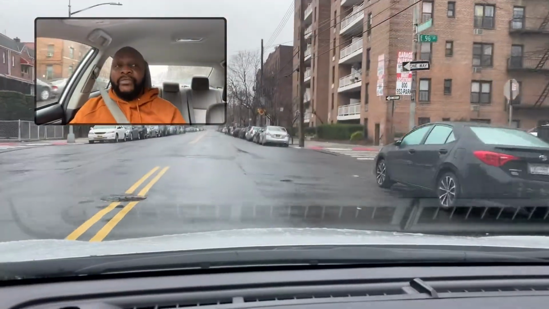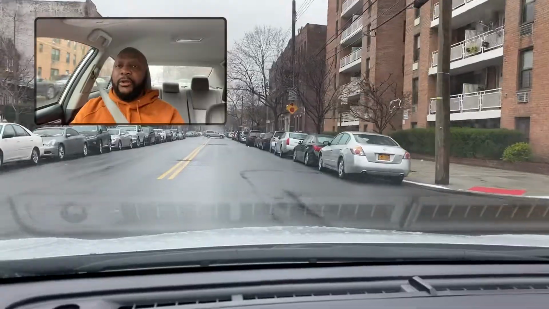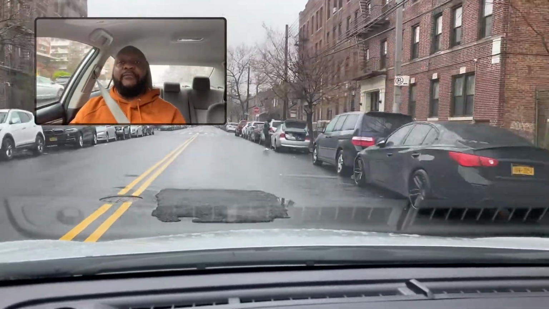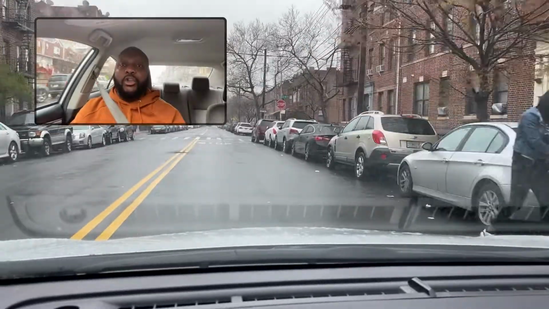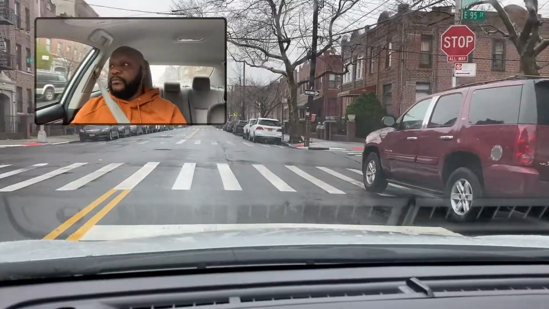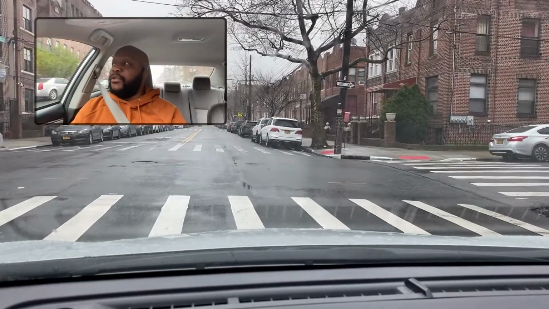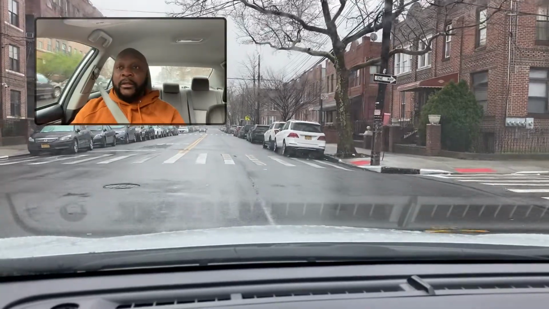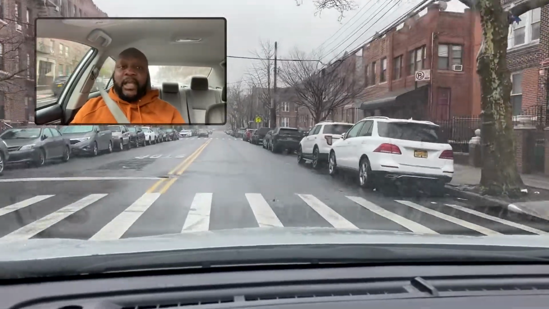Nothing fast, very nice as you go through your turns. That will help you big time as you're doing your road test, as well as when you're driving regularly. It isn't about luck, it's knowing what you're doing, so you're always in a good position. Nice and smooth.